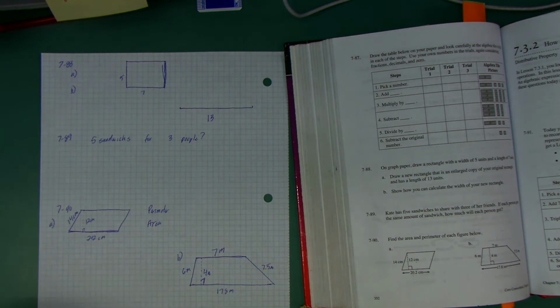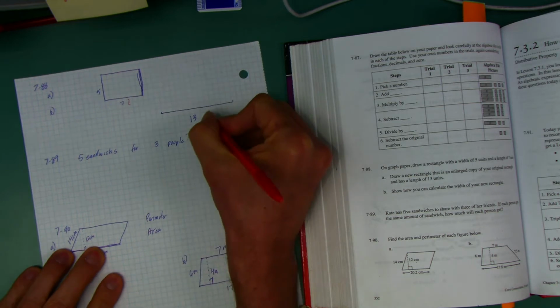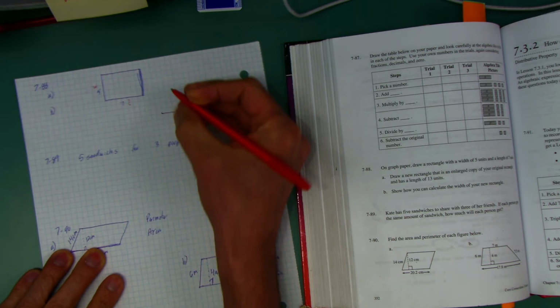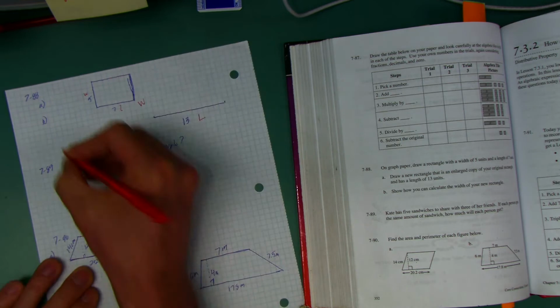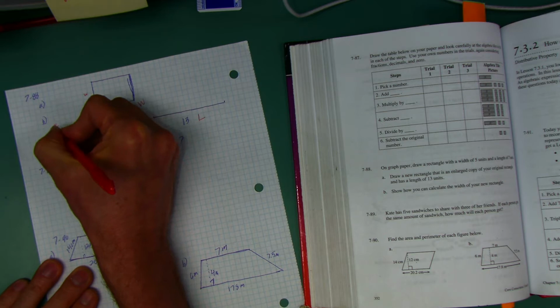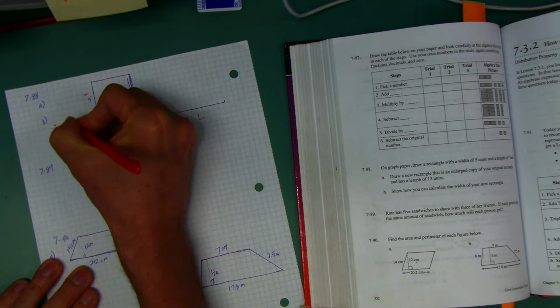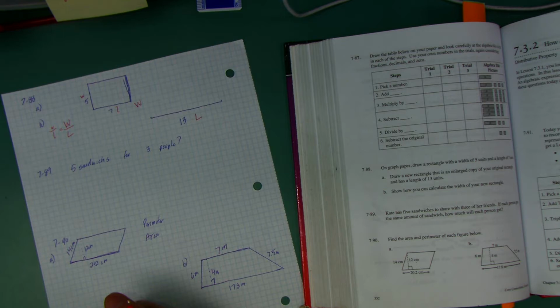Well, to figure this out, we have to use what's called a proportion. This is the length. I'm going to put a capital L here. This is called the width, and I'm going to put a capital W here. And the width of the small rectangle compared to the length of the small rectangle is the same as the width of the big rectangle to the length of it. That's called a proportion.